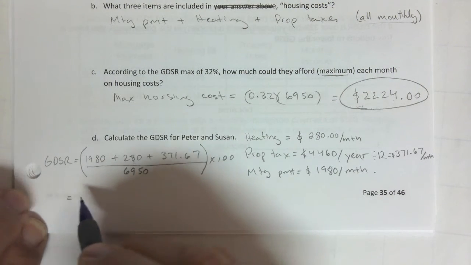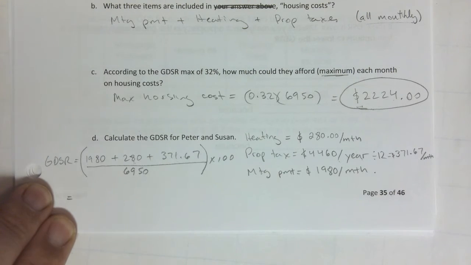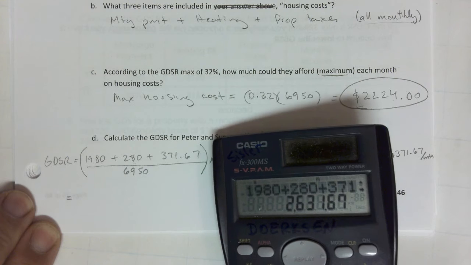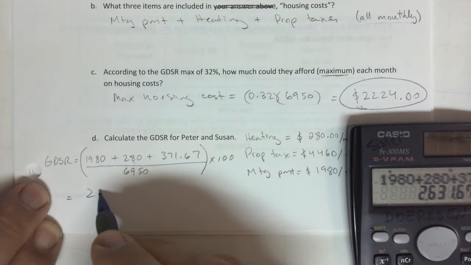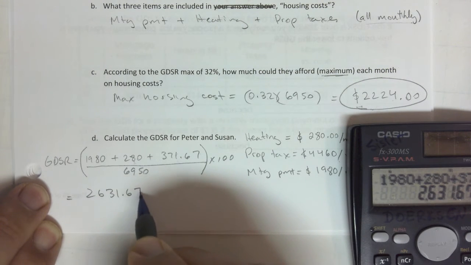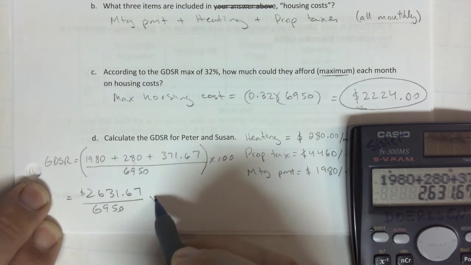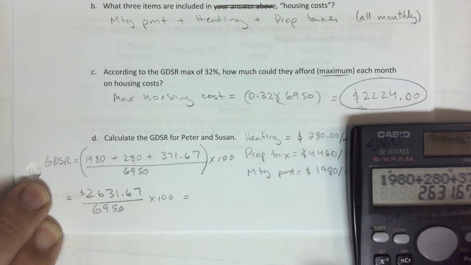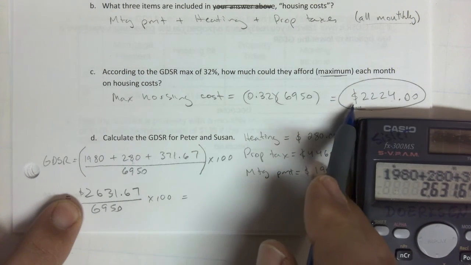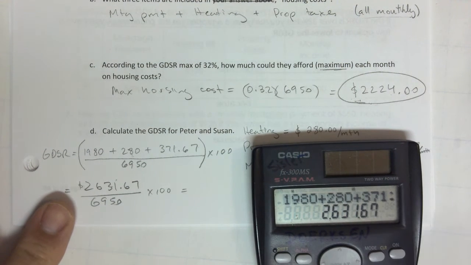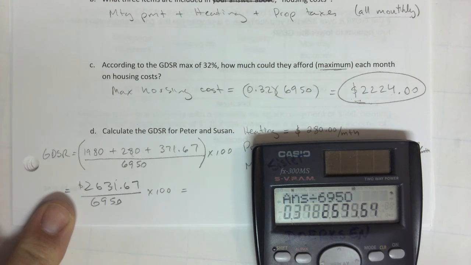You can actually already tell by this amount that if this thing goes over, you're not going to qualify. So let's add up the three numbers there: 1980 plus 280 plus 371.67. That's 2631.67. And you divide that by 6950. You multiply that by 100, and we can tell that the 2631 is over the maximum, but we're still going to go ahead and calculate that.